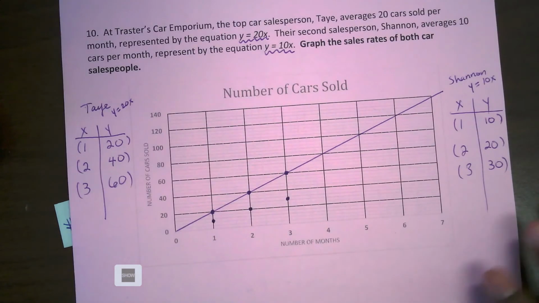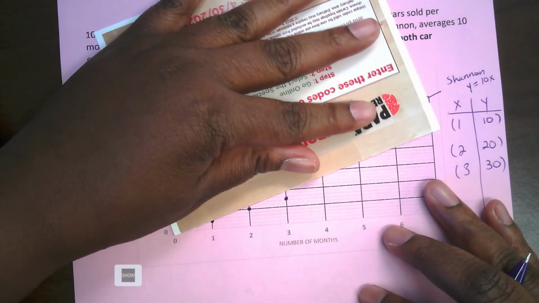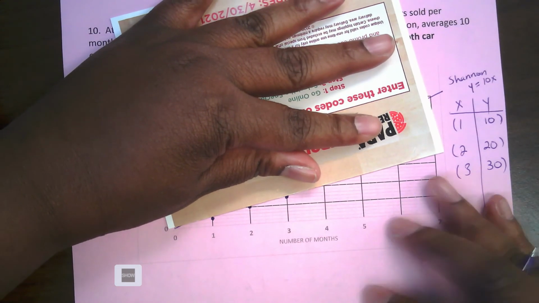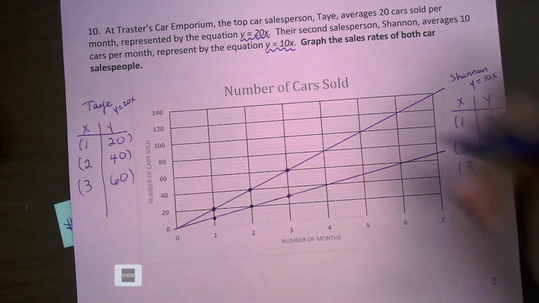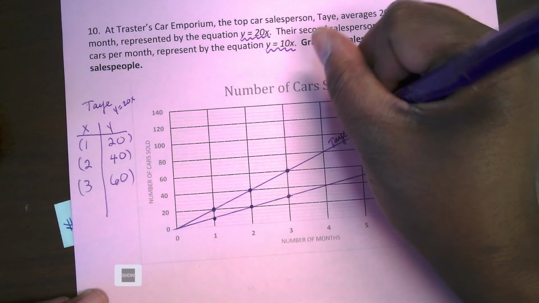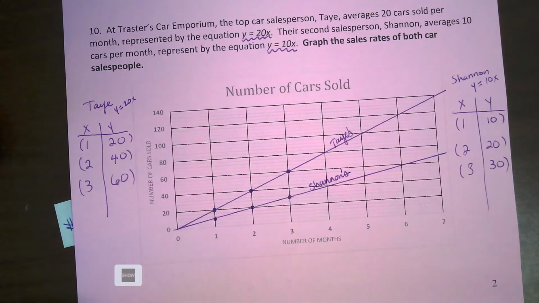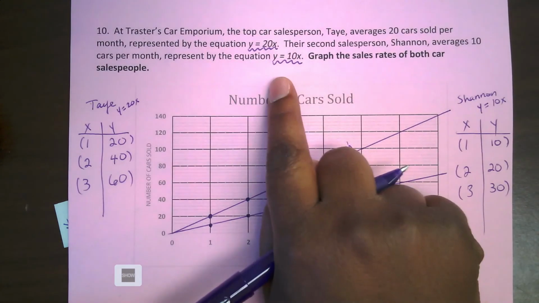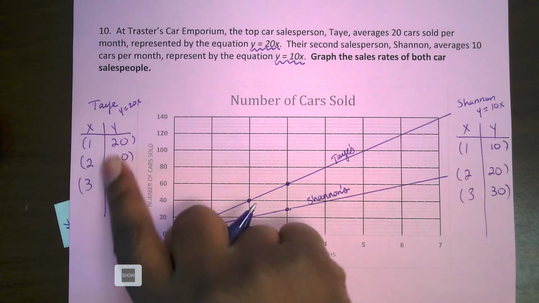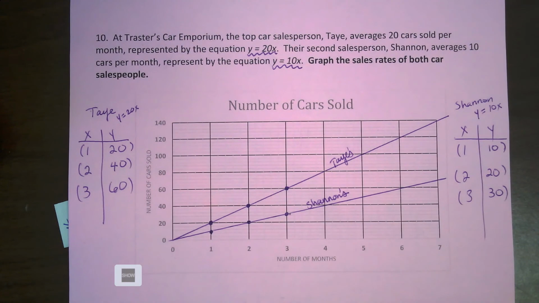So notice I had to go in between those for his line. So let's look and see what his line looks like. All right, so this is Tay's sales, and this is Shannon's sales. So this is how you would take just the equation that they gave, put in your substitution to get your ordered pairs, and then graph it on the graph.